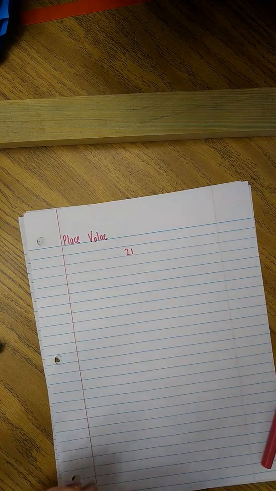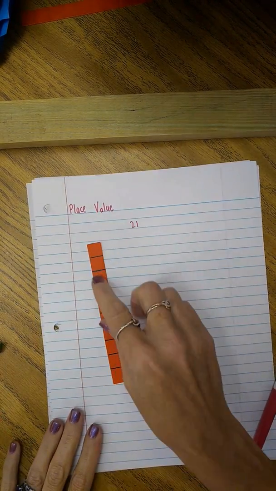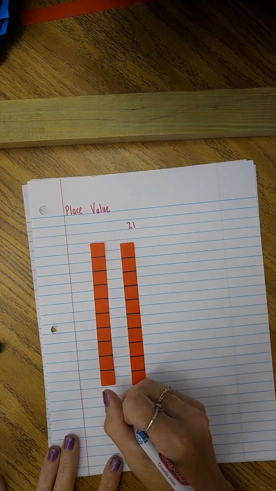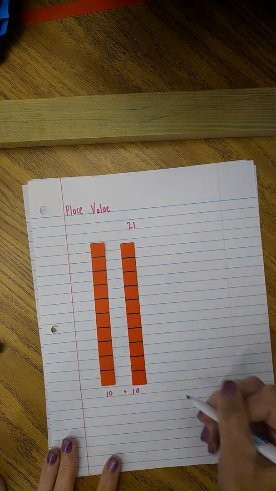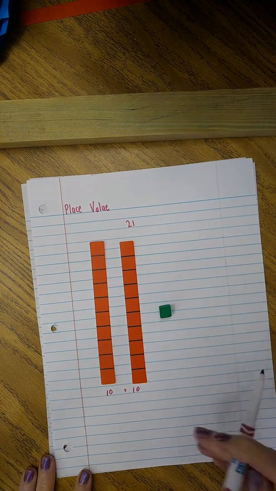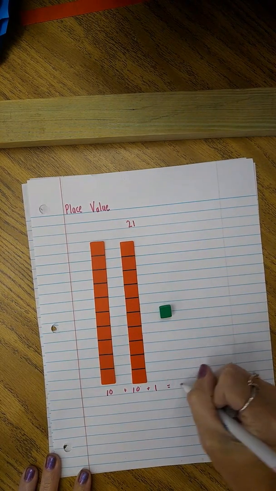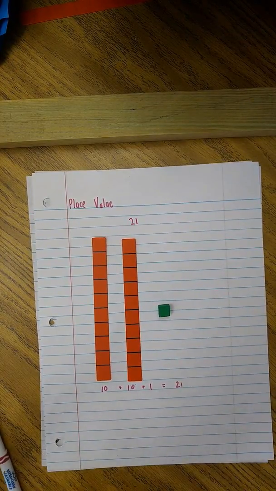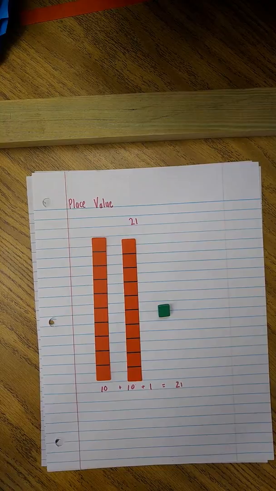Let me put my manipulatives here. We have 1 ten, another 10, so 10 plus 10 is equal to 20, and then 1 unit plus 1, and they equal 21. Now this represents the number 21, but we could also represent the number 21 in another way. So instead of 2 rods or 2 longs, we could represent it as, let me get some more manipulatives out here.